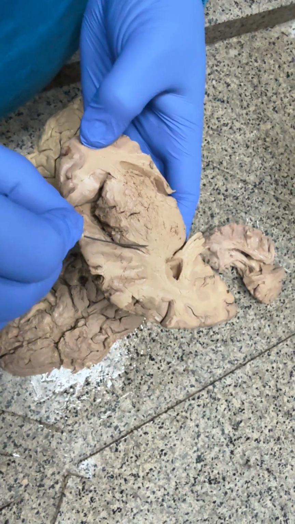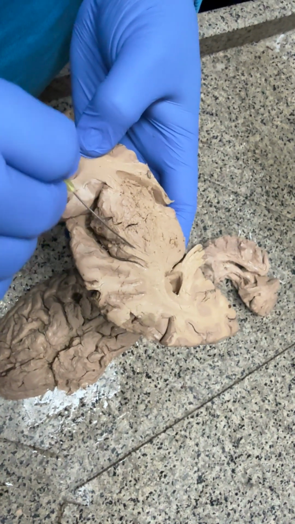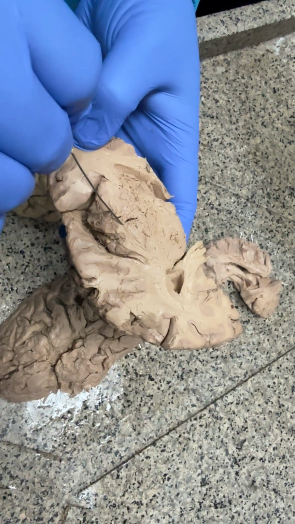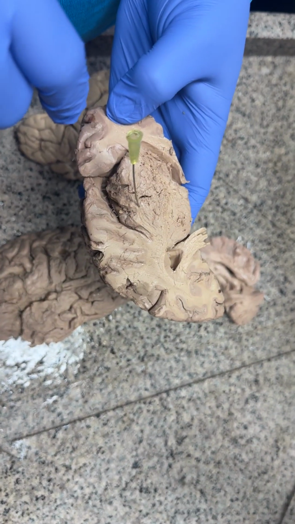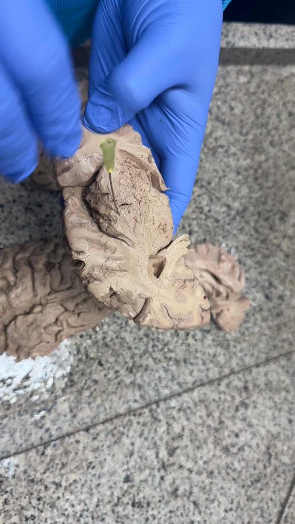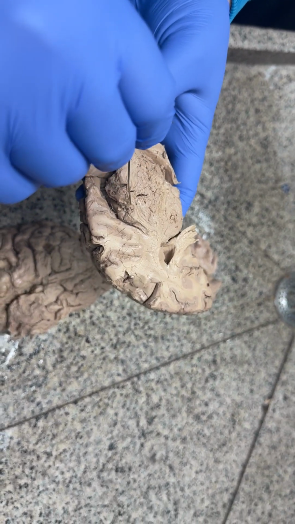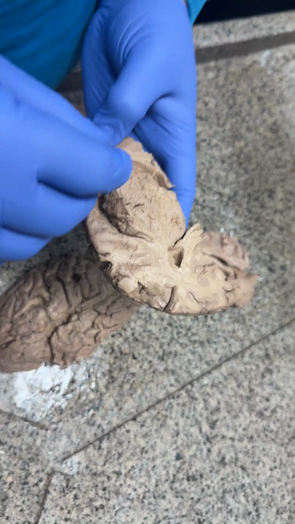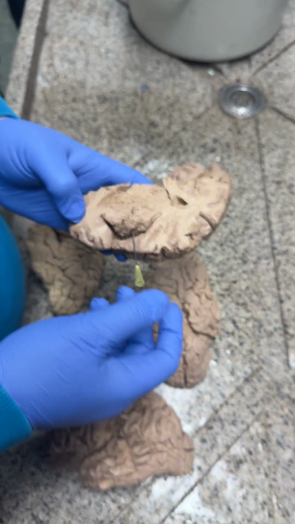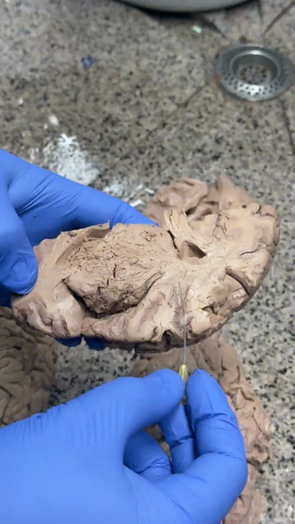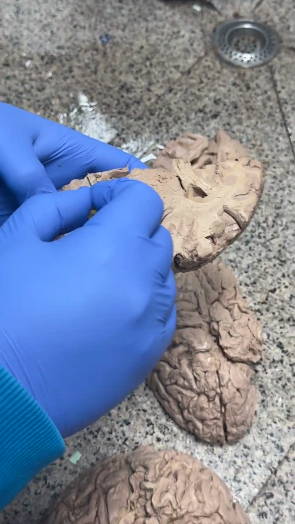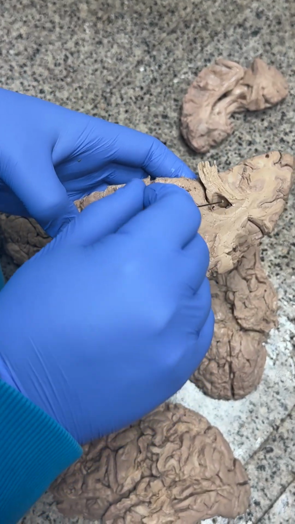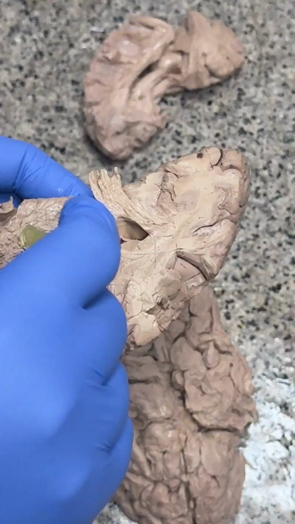Over here is the external capsule, located towards the back. And here you can actually see the claustrum, just a line, which is the darker line between the external capsule and the extreme capsule. Then you have the extreme capsule, which is the white matter located beyond the claustrum, and then you have the insula. And you also have your commissures over here, anterior and posterior commissures. And the choroid plexus.